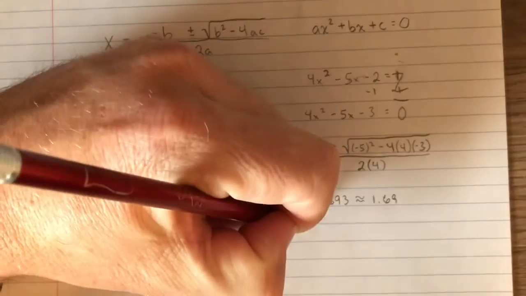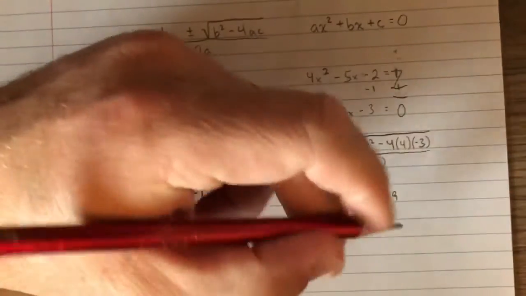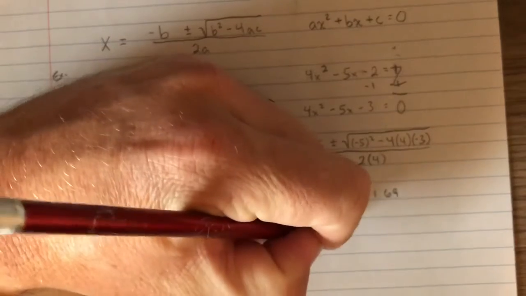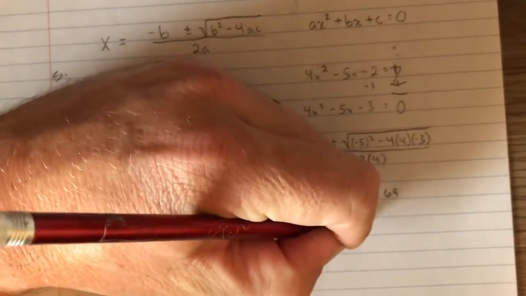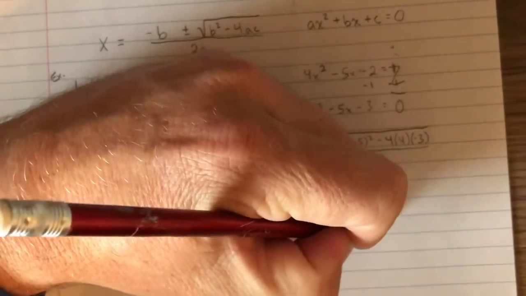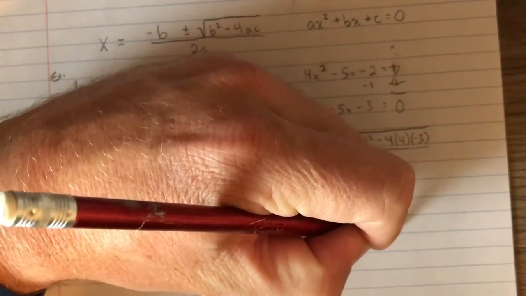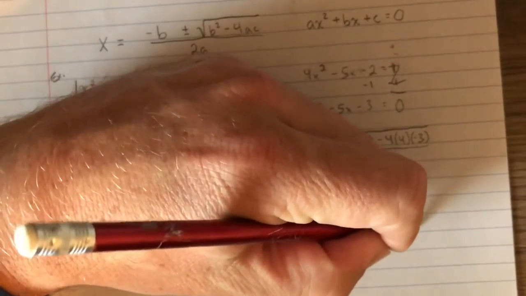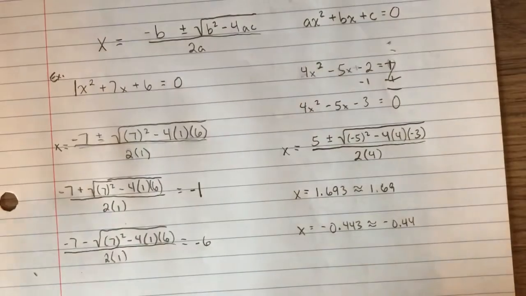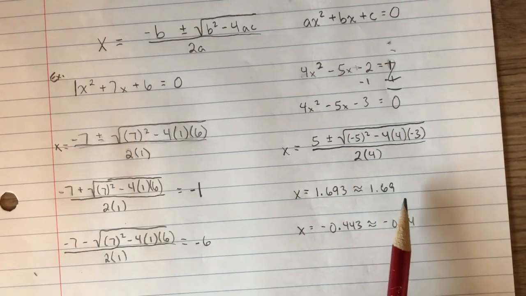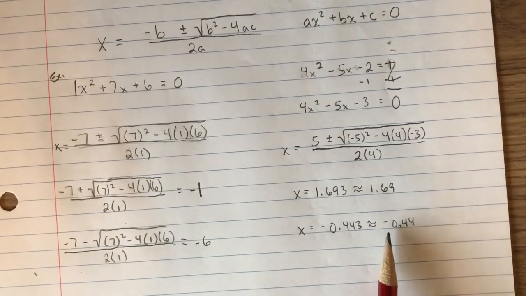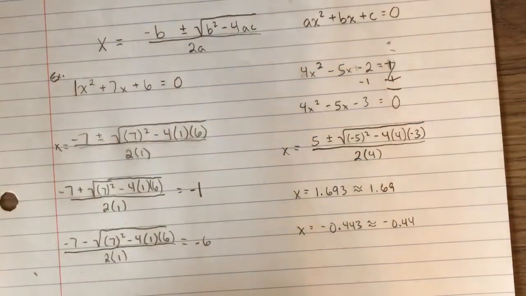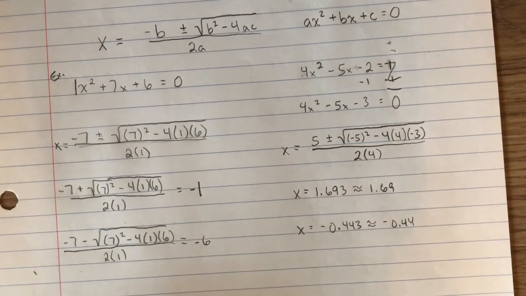And this time, x equals a negative 0.443. And again, I'm going to approximate that to a negative 0.44 or 44 hundredths. So in this case, my answer is 1 and 69 hundredths and a negative 44 hundredths. So that's two equations that have been solved.